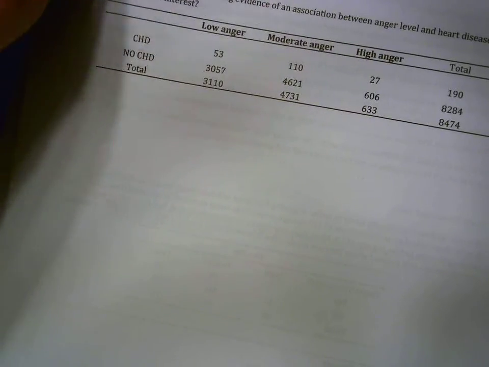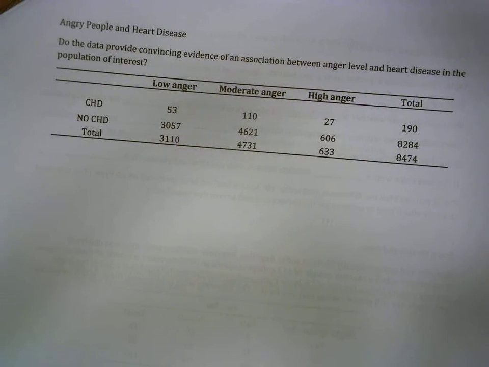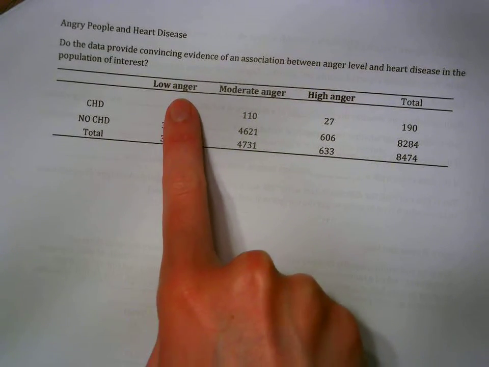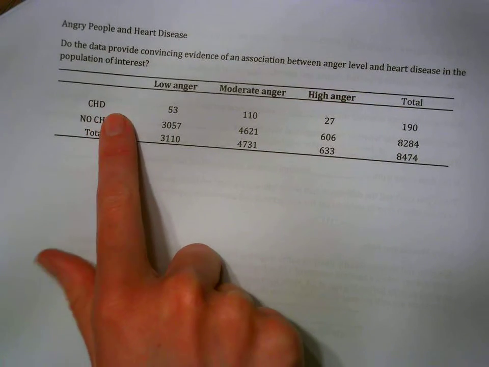Okay, so let's do a problem. So this is that scenario that I said you should read on page 9. So go back and read that so you know what it's talking about. It's talking about how people are tested to see if they have low, moderate, or high anger, and then if they experience heart disease or no heart disease.